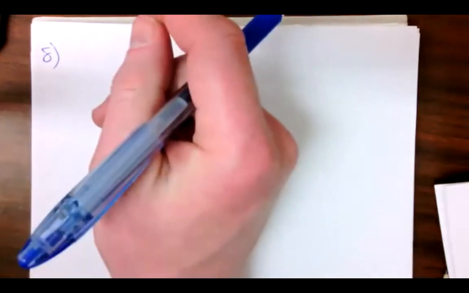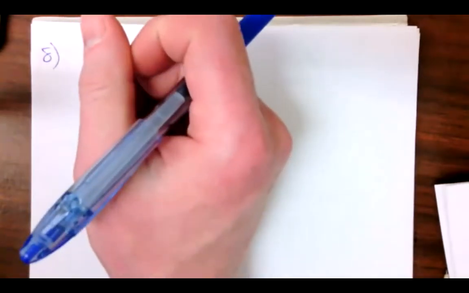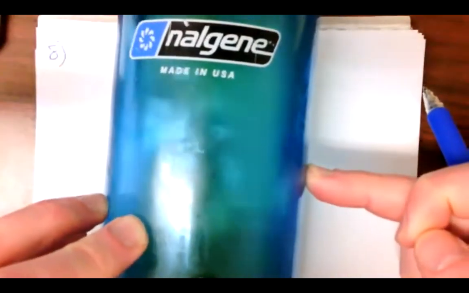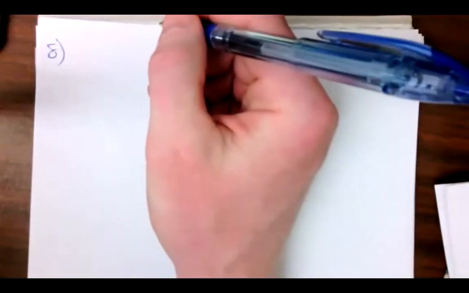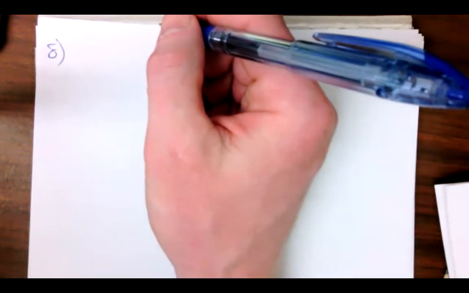It says a gradually increasing horizontal force is applied to an object initially at rest on a horizontal surface. So something is just being pushed, so the force is increasing. Here, just for fun, let's pretend I have a water bottle. So you're pushing, pushing, pushing, and eventually it's going to move. Draw a graph of the force of friction versus the applied force in each situation. The coefficient of static friction is slightly greater. The coefficient of static friction is equal.